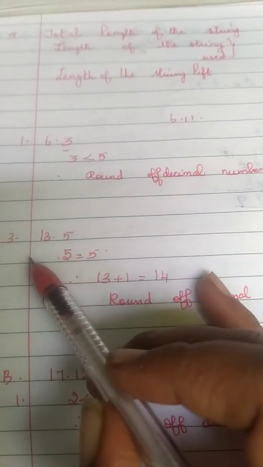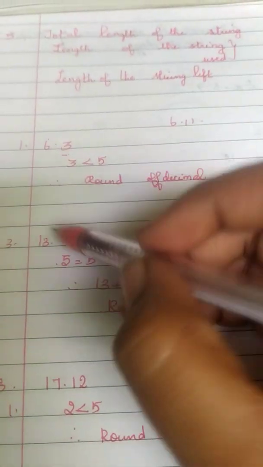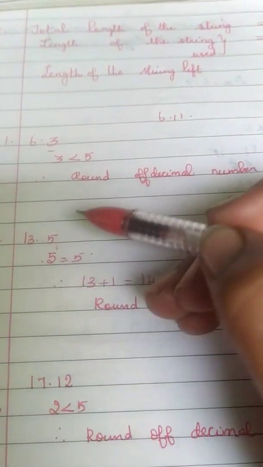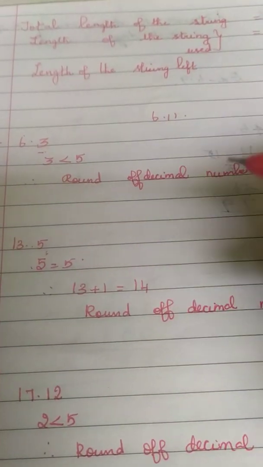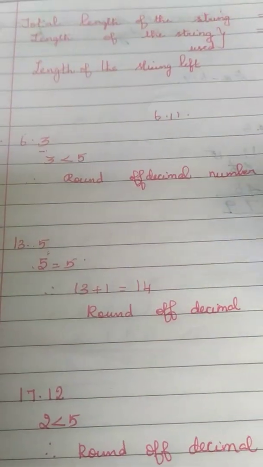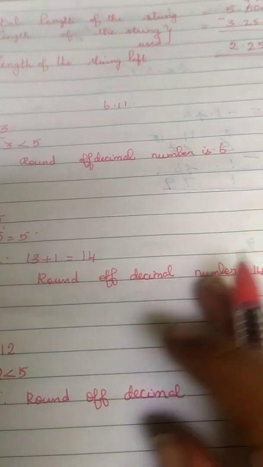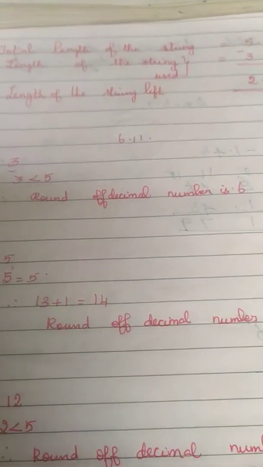See, the next question, the third question, is 13.5. After the decimal you have 5. 5 is equal, so you will be adding 1 to the whole part. 13 plus 1 is 14. So the rounded number will be 14.